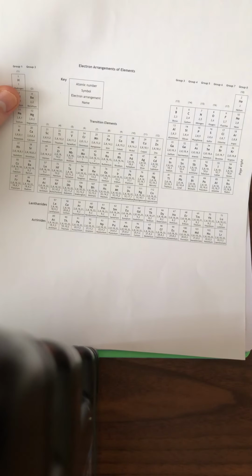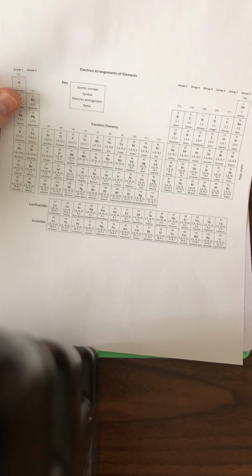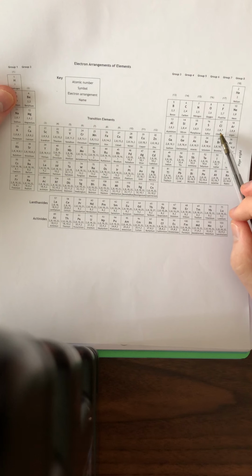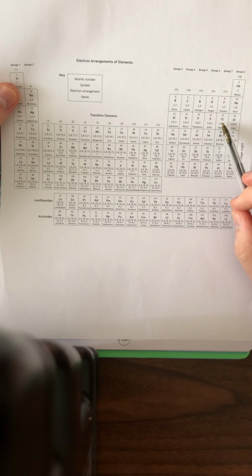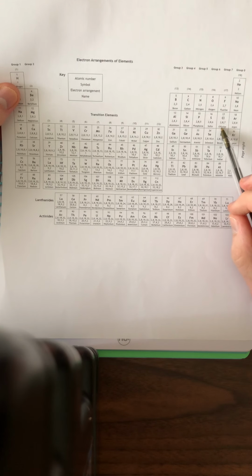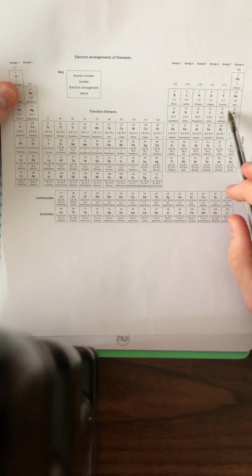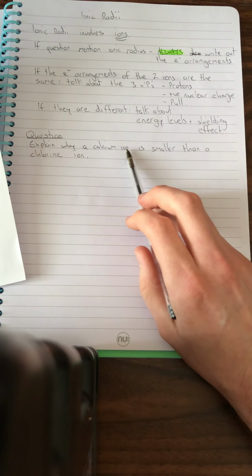Okay, now what I'm going to do is I'll give you, this is page 8 of the data booklet, so you can look at it on the screen or you can look at it on your own. If we look at chlorine, there is 287, calcium there is 2882. So you might think straight away calcium's bigger. However, the question's asking why is the calcium ion smaller?